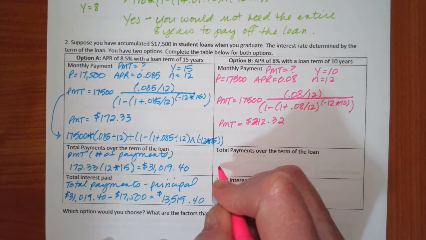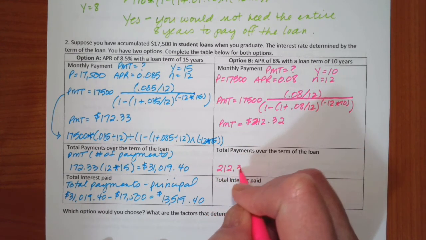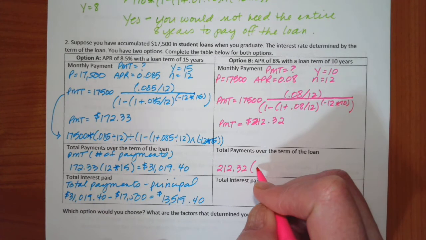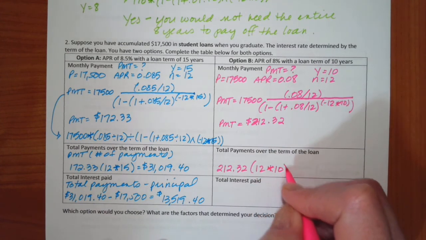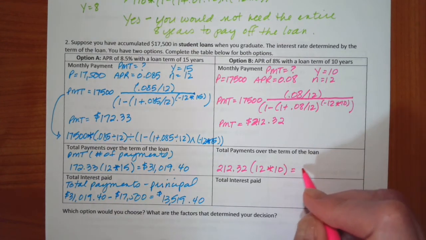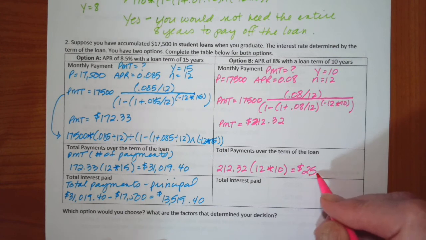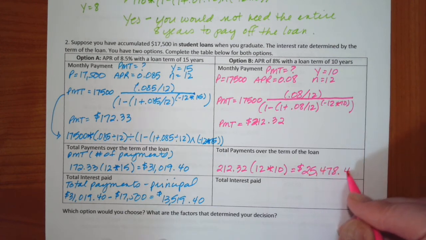So this is going to be 212.32 times 12 payments each year for 10 years. And that gives you $25,478.40.